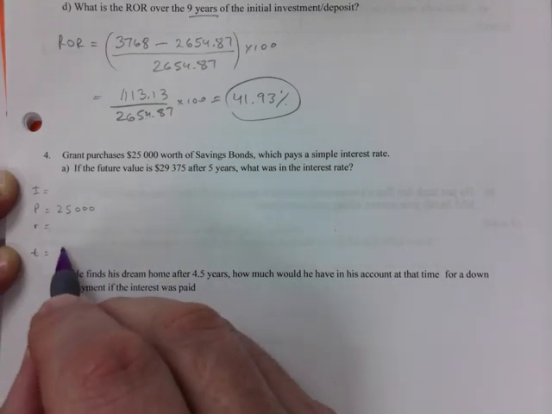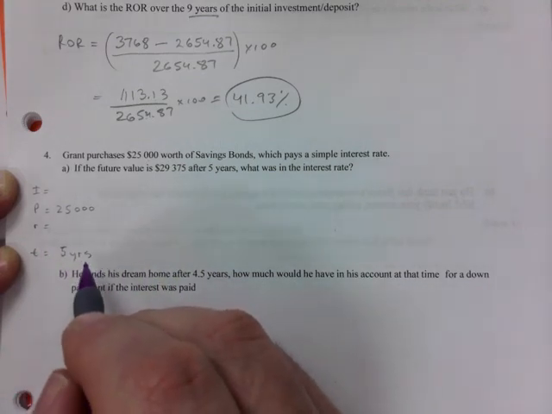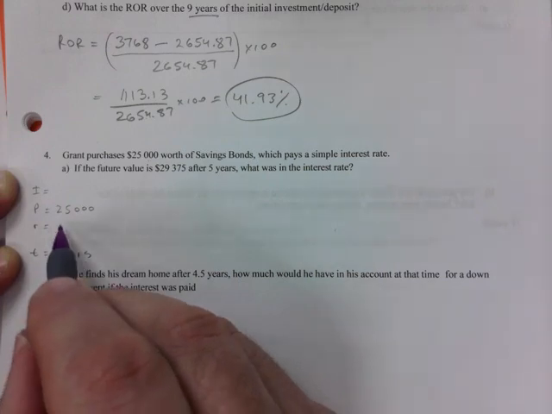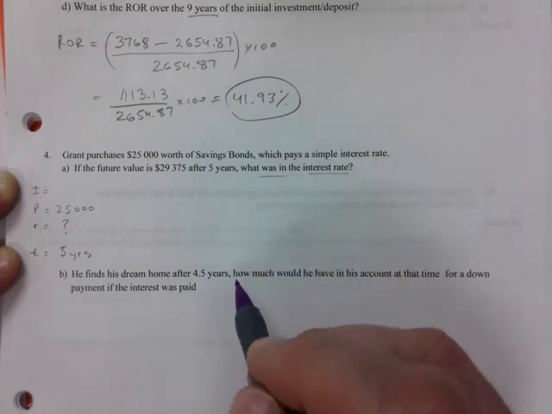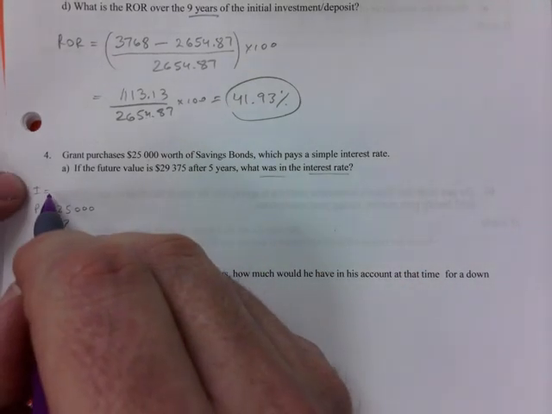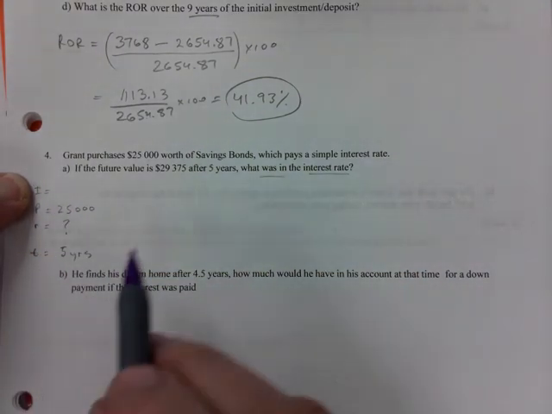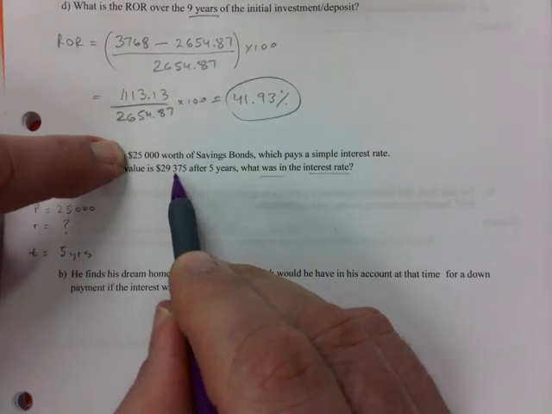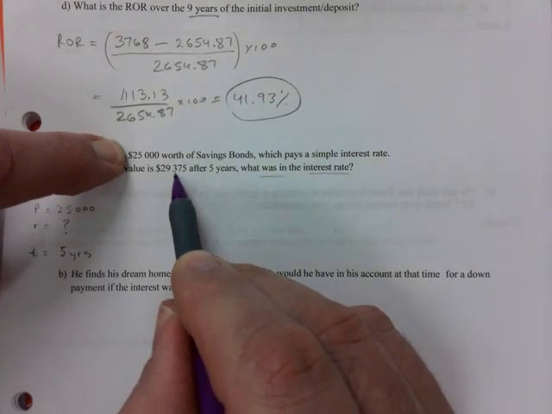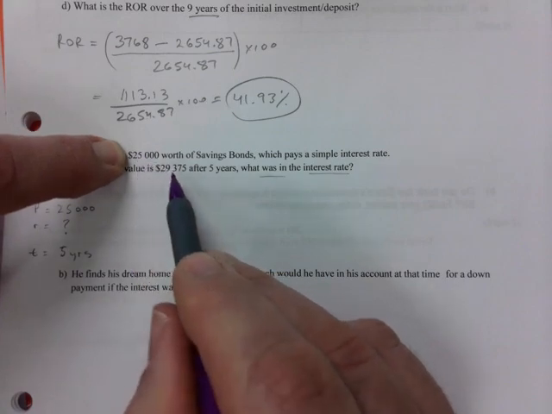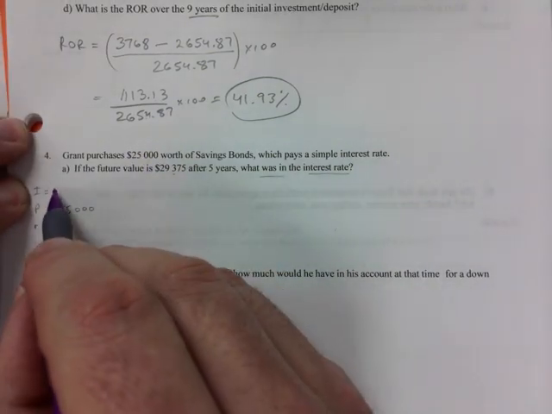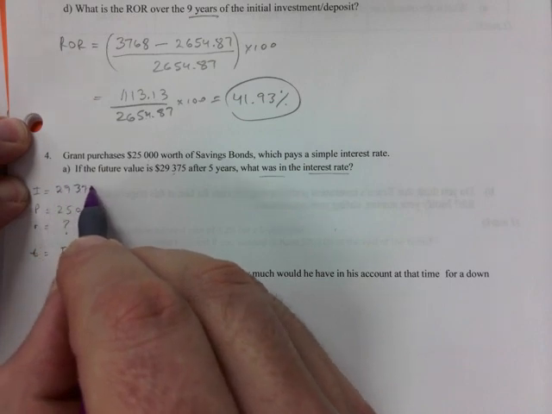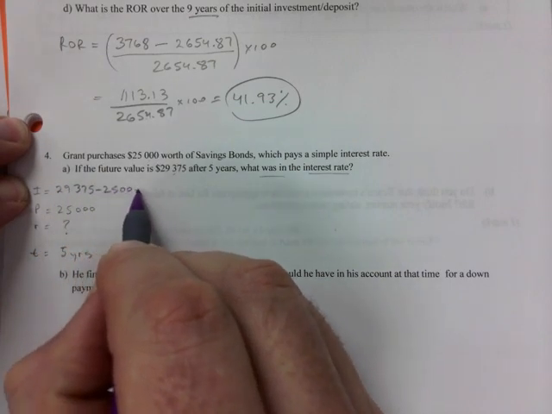And the time is 5 years. And this is what they're asking for. What's the interest rate, right? What is the rate? And this apparently is unknown to us. However, if you're given the final and the initial, you can actually find out the interest that was earned in this particular case. So I'm actually going to go 29,375 minus 25,000.